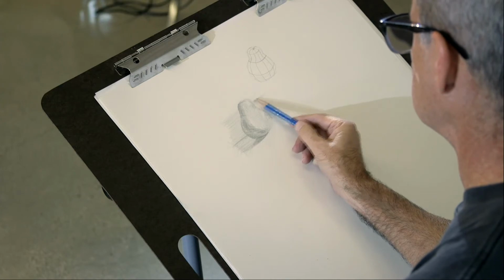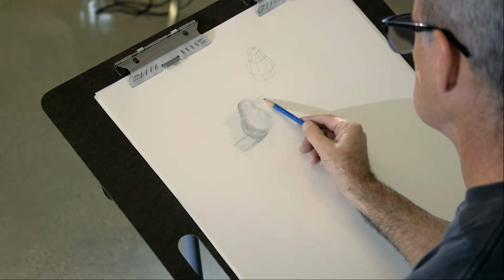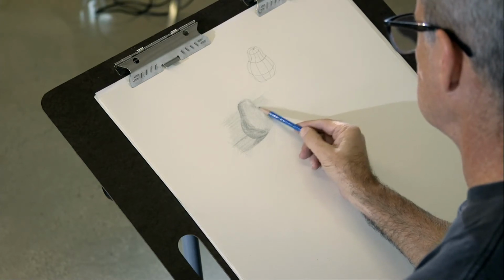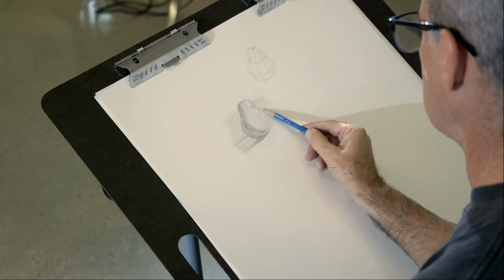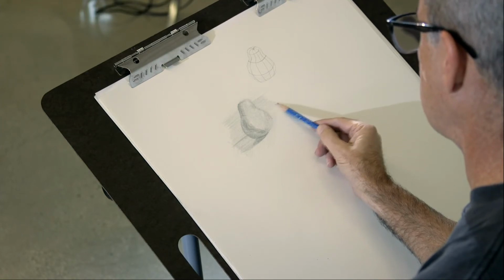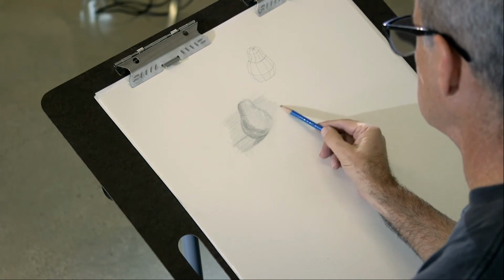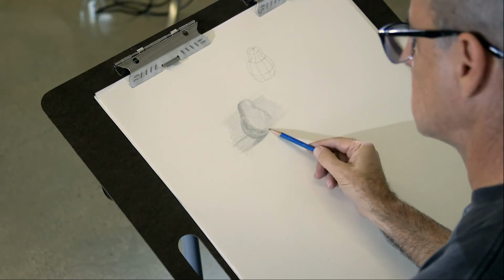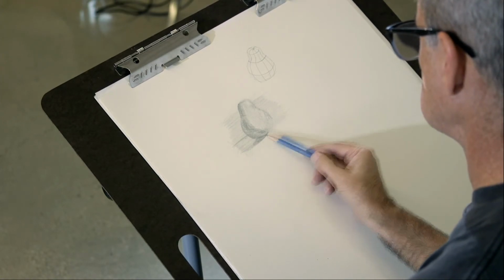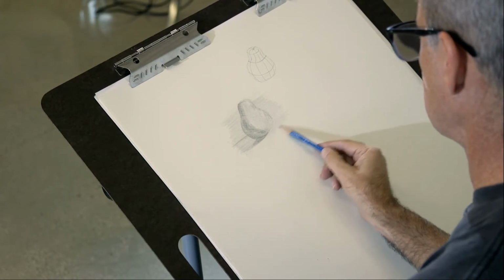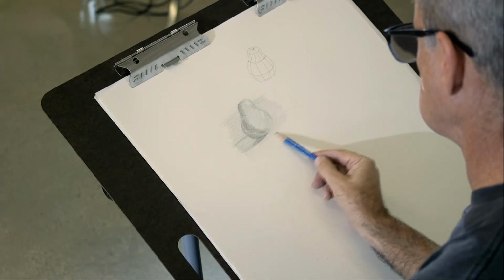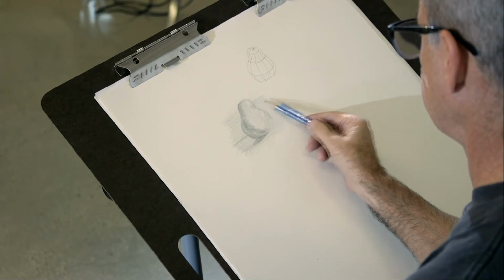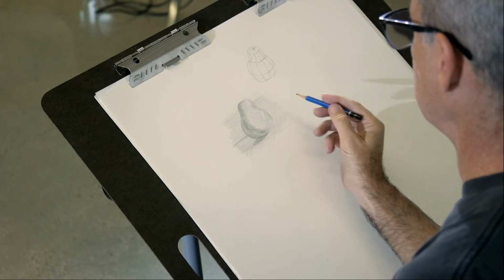But the contrast between the light side of the object and the shadow side, you can see by shading the surface area or the surface plane that that is helping to pop out the light part of the object, which may not have been as obvious before. So we're going to have to punch that contrast up a little bit more.